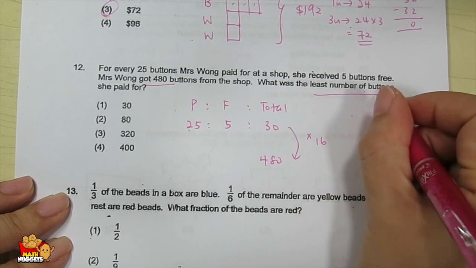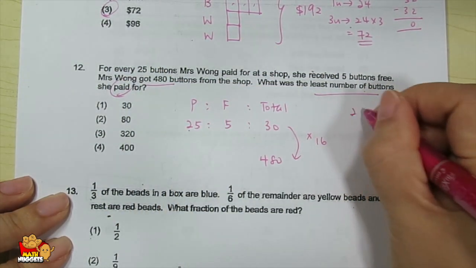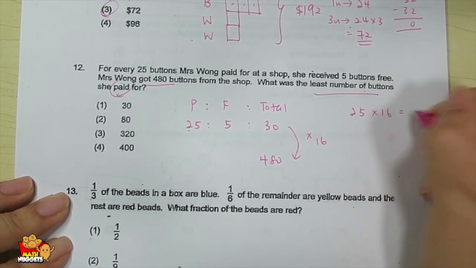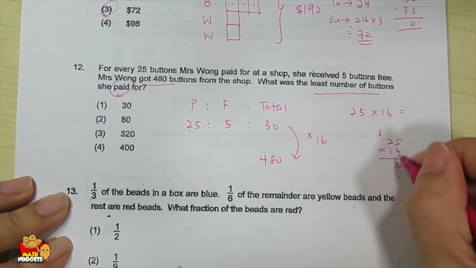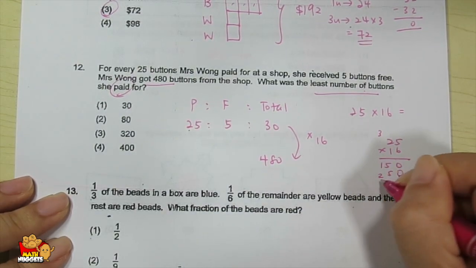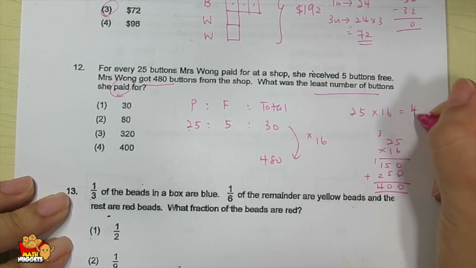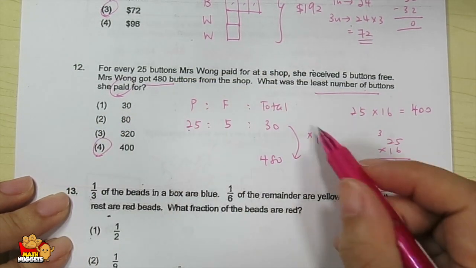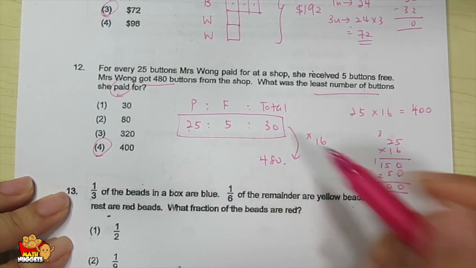So what's the least number of buttons that she paid for? We're looking for the paid. So I will take 25 times 16 to get the answer. $400. Because this tells me that 16 sets of this to get 480.